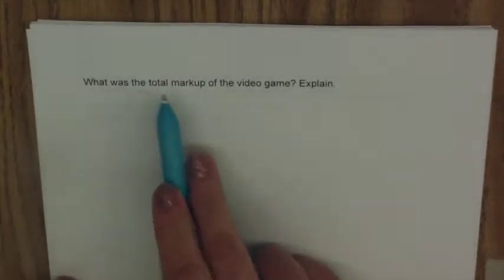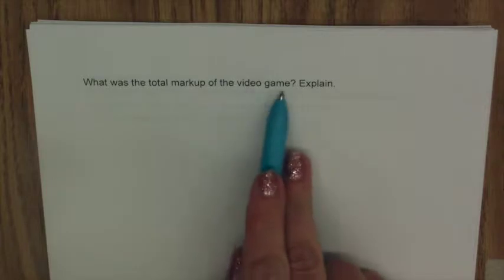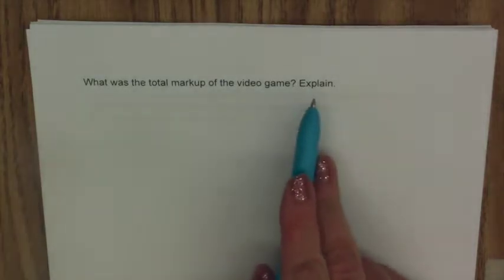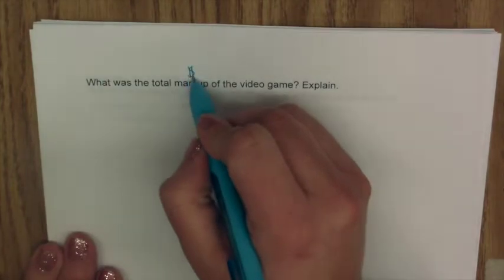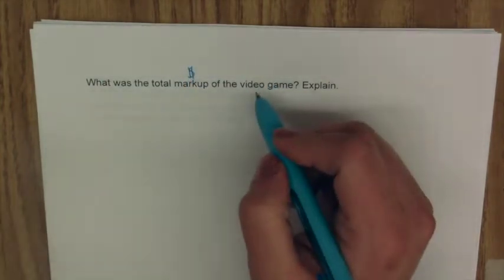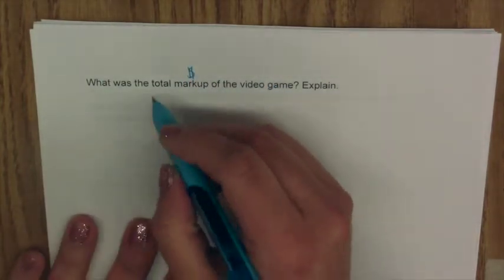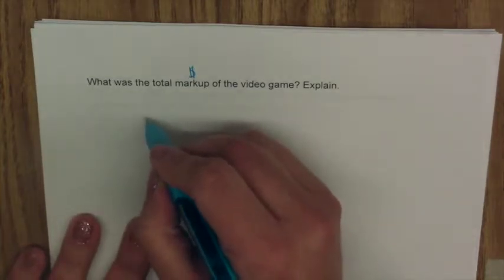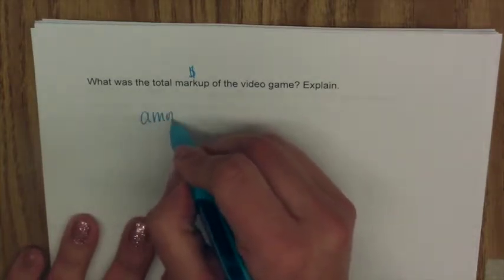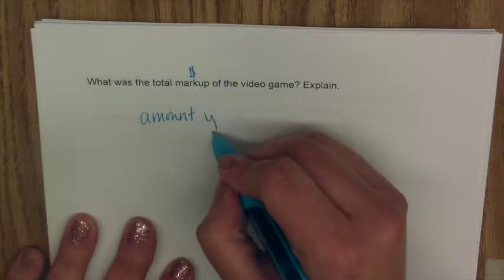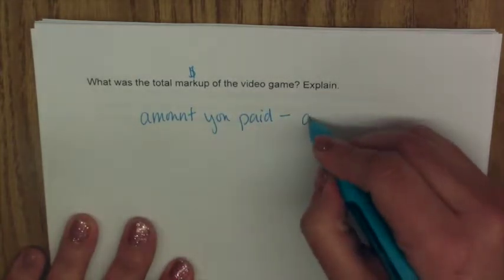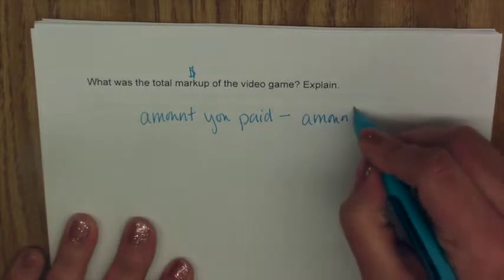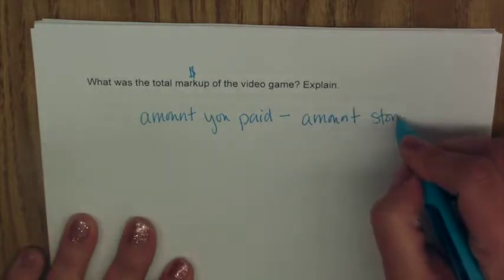The next part of this question says, what was the total markup of the video game? Explain. So to find the total markup, this is the dollar amount that the price went up. So we need to find the amount you paid, and then we're going to take out the amount that the store paid for the item.